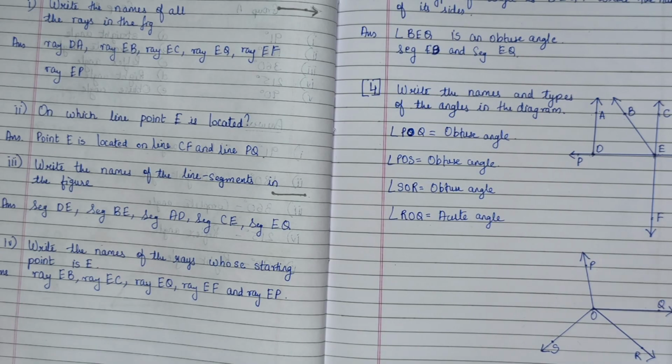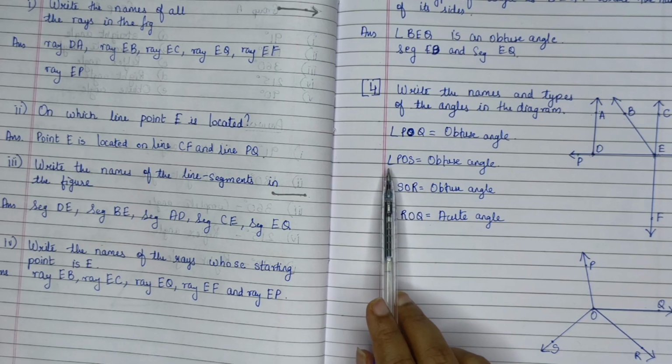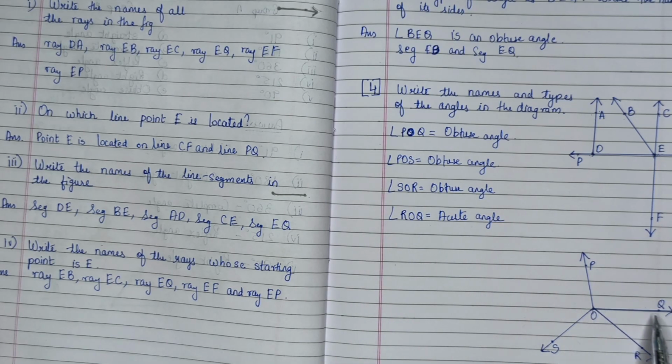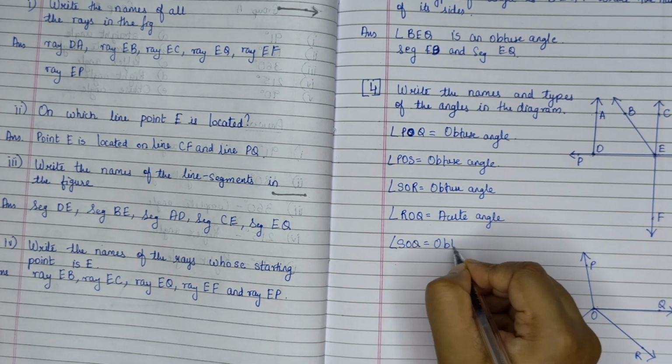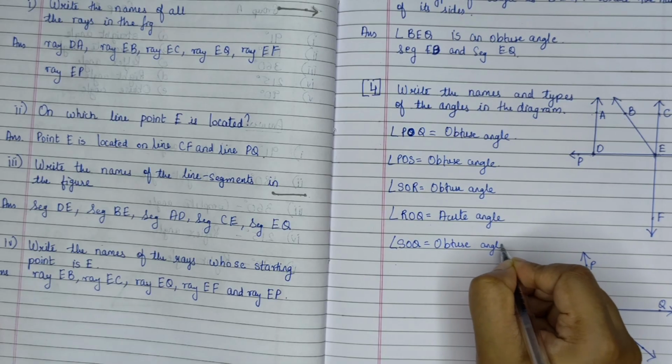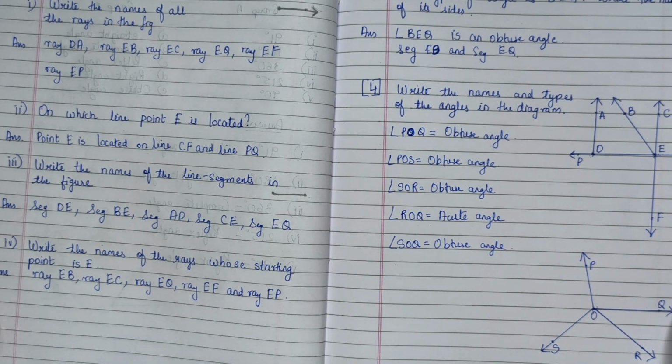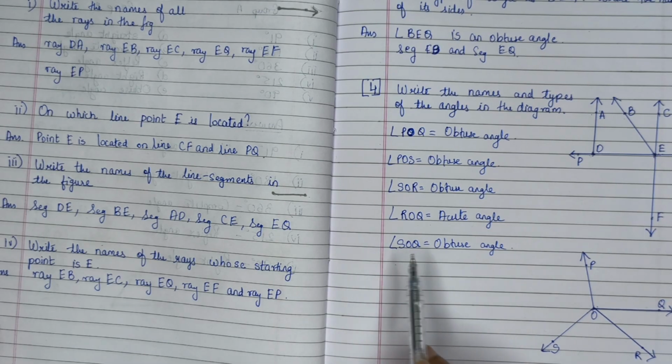Understood? One more we can take here. We took POS, now SOQ. SOQ is also an obtuse angle. Understood? So we have to just write the name of the angle and then state which type of angle it is. Understood?